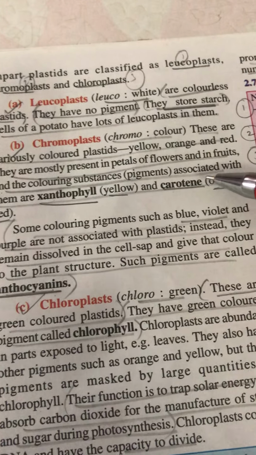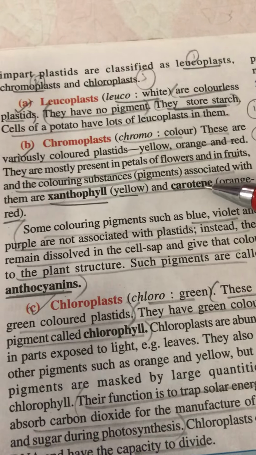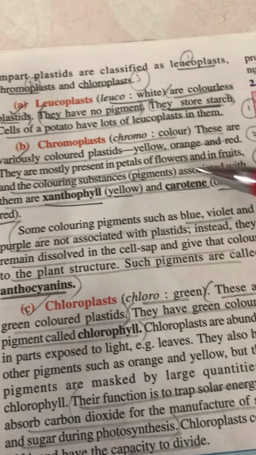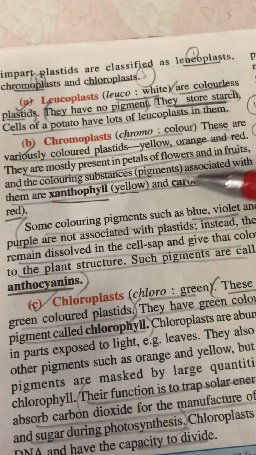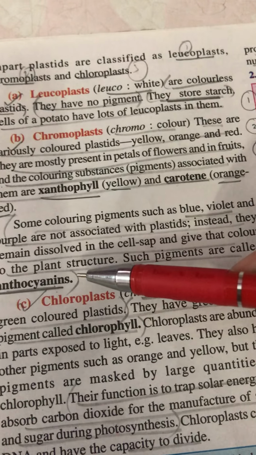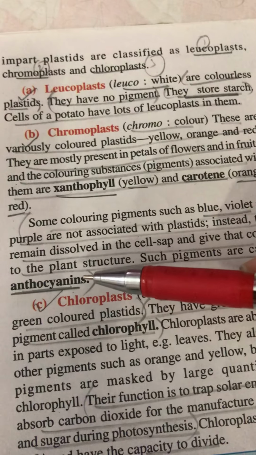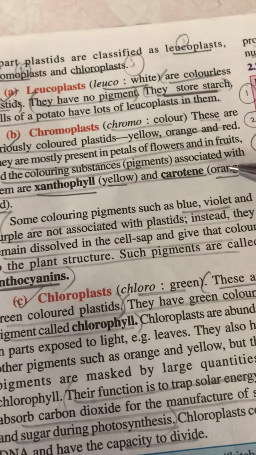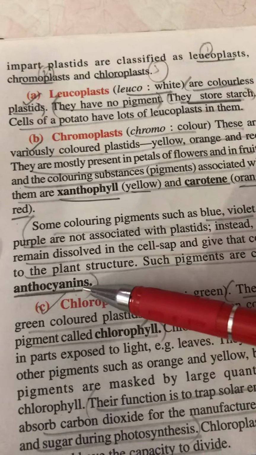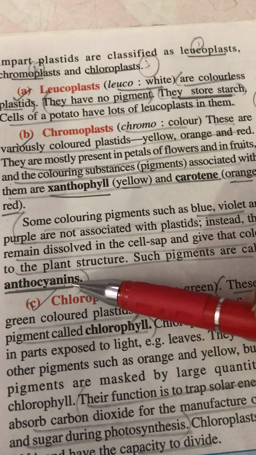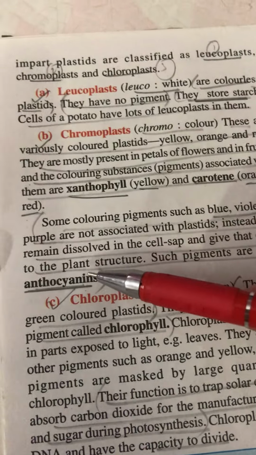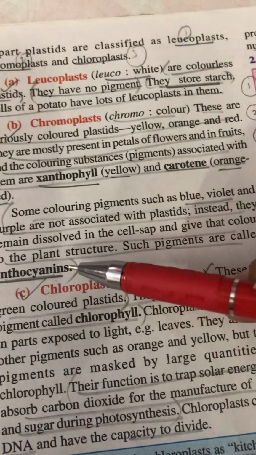That is why if we put a cut piece of carrot in water and boil it, the water doesn't turn orange red because this is not water soluble. But if you cut beetroot and put it in water without boiling even, the water turns purple or violet in color because anthocyanin is a water soluble pigment, not present in chromoplast but present dissolved in the cell sap.